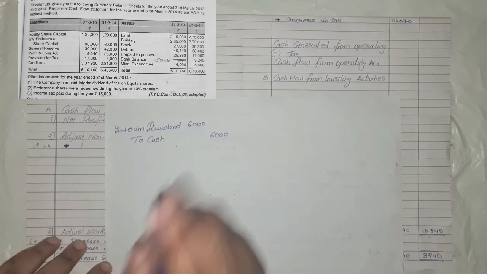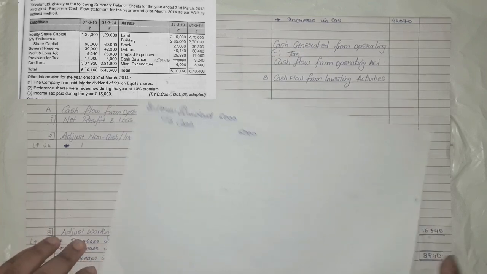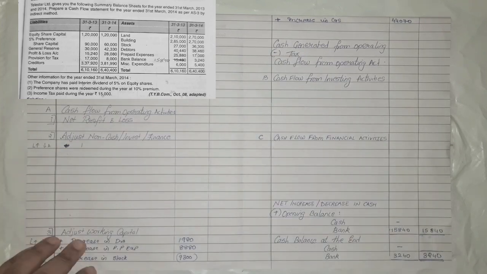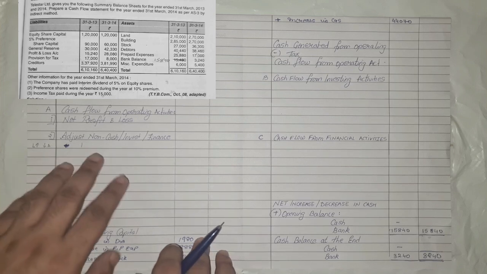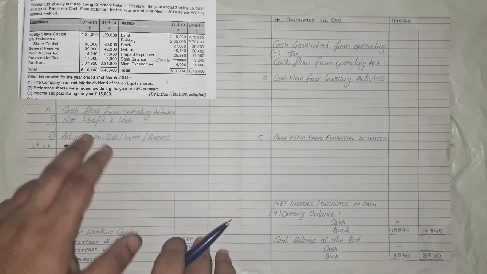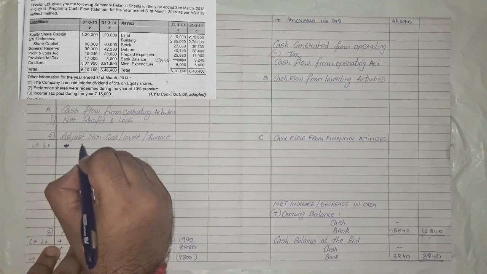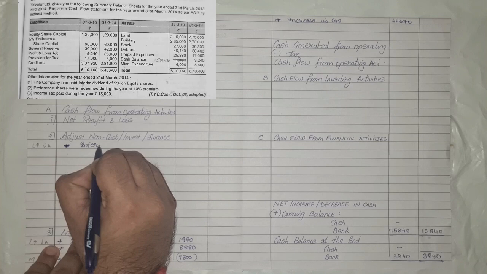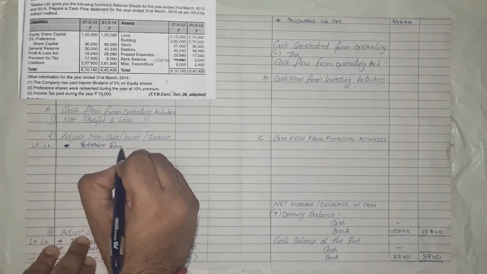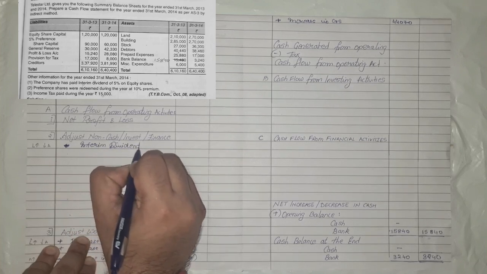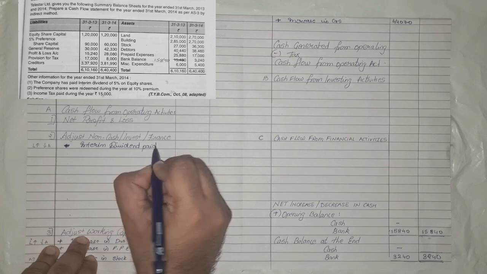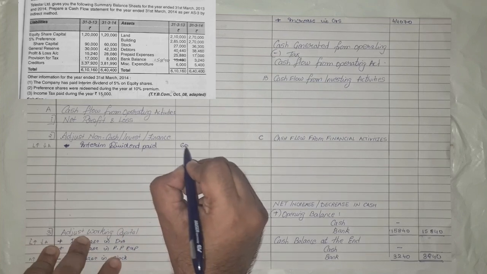Now again, it is an expenditure for me. There will be two effects of this. First, it is an expenditure for me according to the rule of non-cash items. Whenever I've paid dividend, it's an expense, it comes in the P&L account on the debit side, and the rule is all the expenses we need to add. So I'll write under add: interim dividend paid. The amount came to 6,000. So we are noting down 6,000.